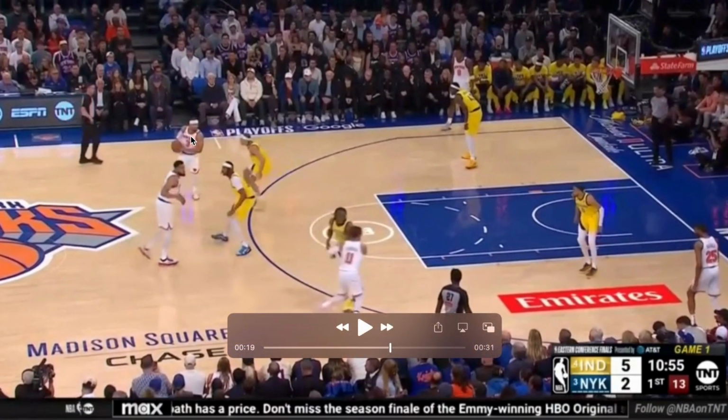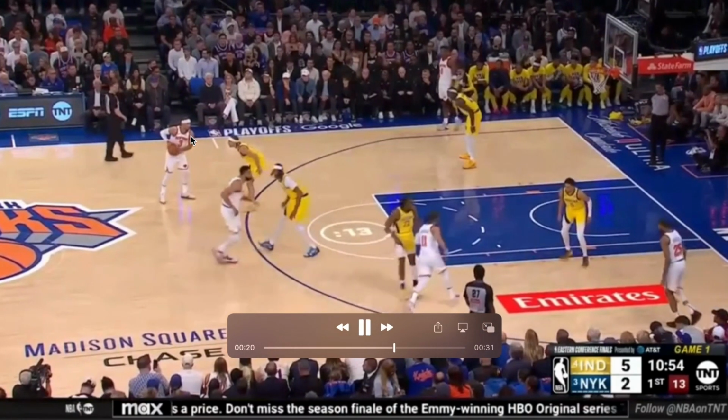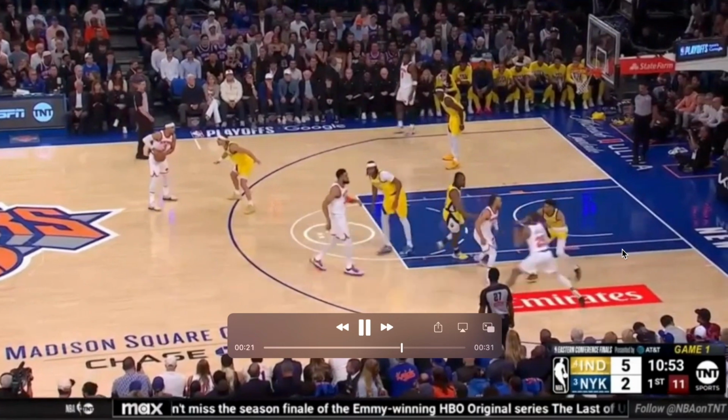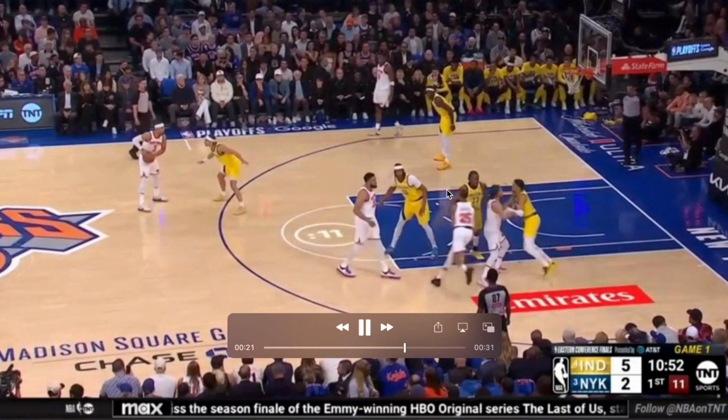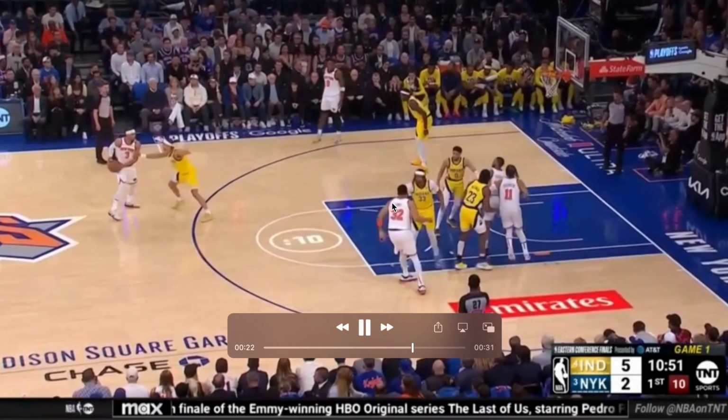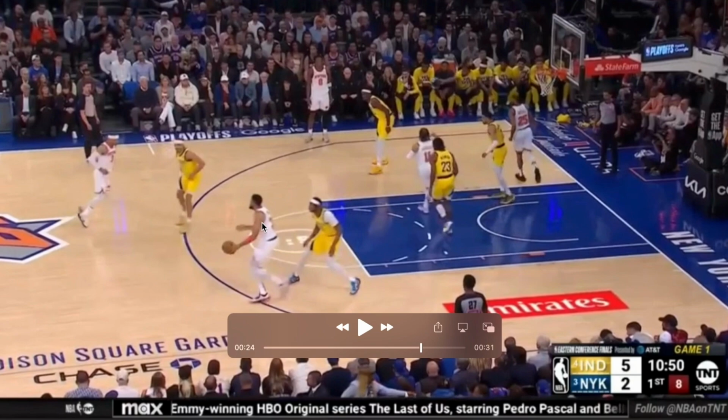So right here, it's going to be an entry to Josh Hart. Now opposite, we have a stagger twirl action. So that means Mikal Bridges is going to curl this first screen. Then Cat's going to pop out. Instead of Brunson coming off right there, Cat's just going to pop out, receive the ball at the elbow.